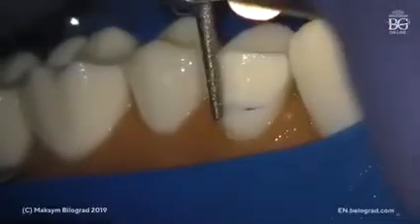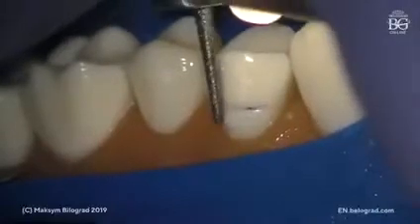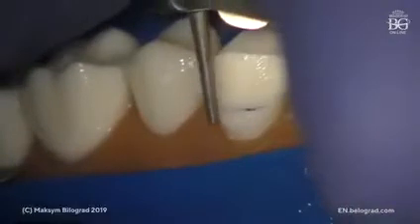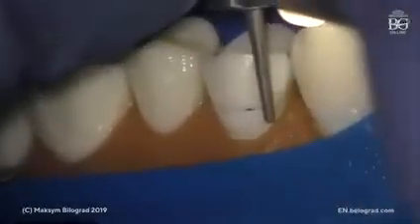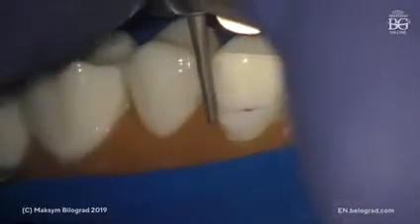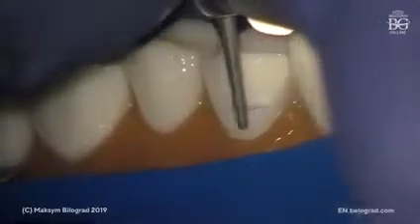So now I will put my burr parallel to the bulbosity. The tip of the burr is outside. I'm not doing this angle, just parallel to the bulbosity. And I will prep this area until I remove the groove, these marks, and I will be able to see the initial finish line.